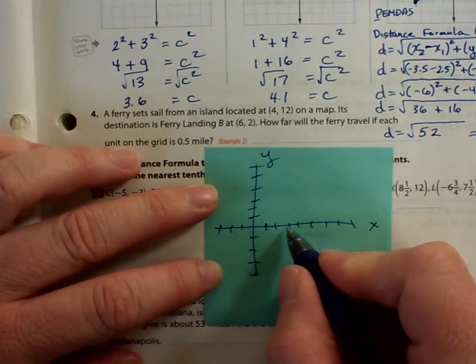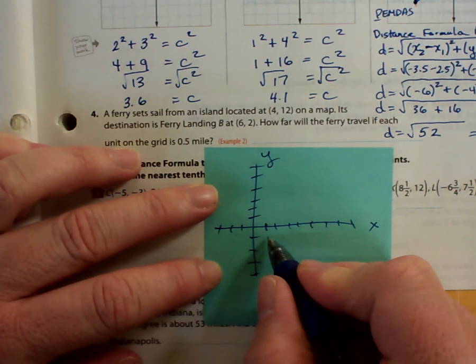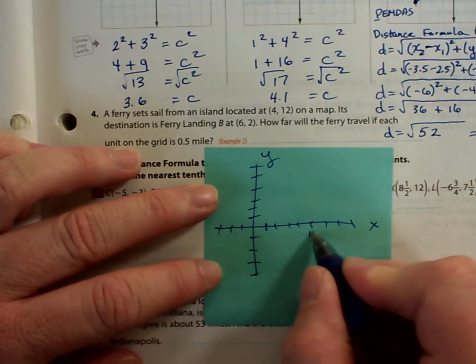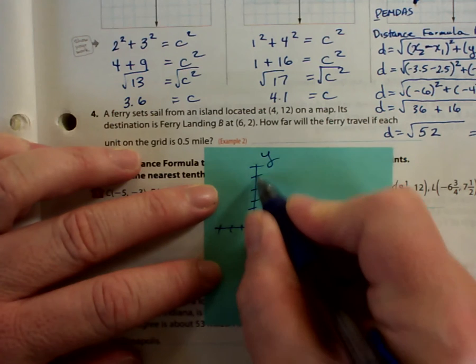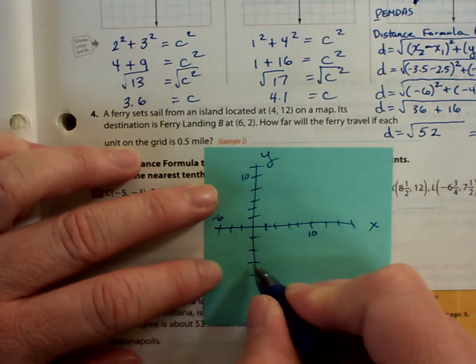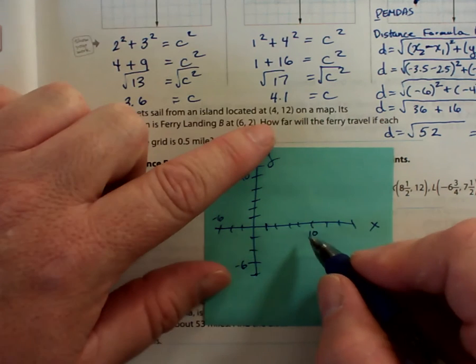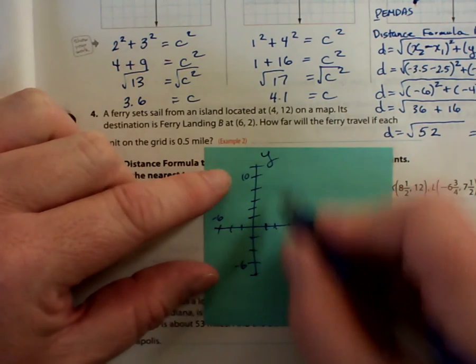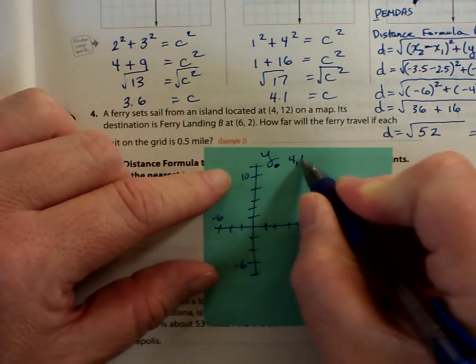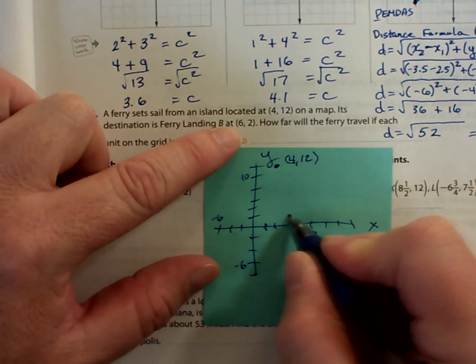4, 12, 1, 2, 3, oh, that's going to go off. So I could go by twos. 2, 4, 6, 8, 10. 2, 4, 6, 8, 10. 2, 4, negative 6. So now I could fit it on. 4, 12. And then 6, 2.